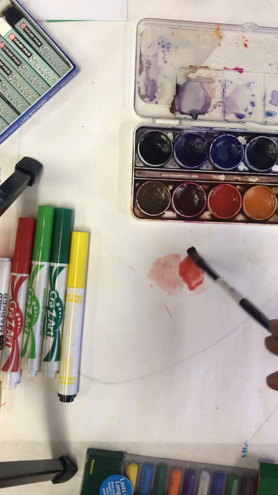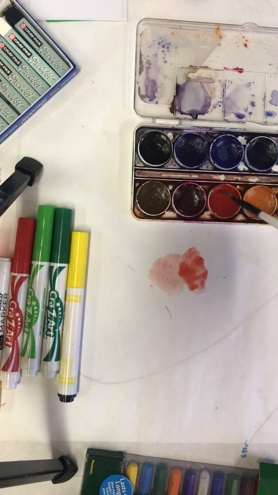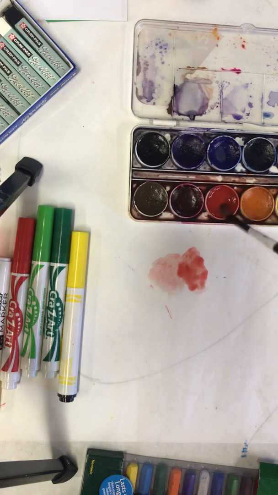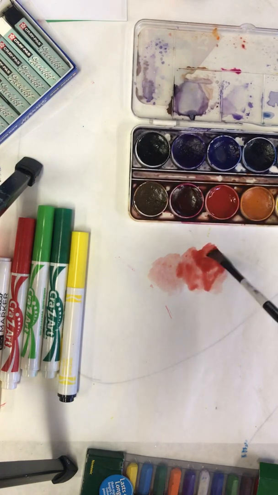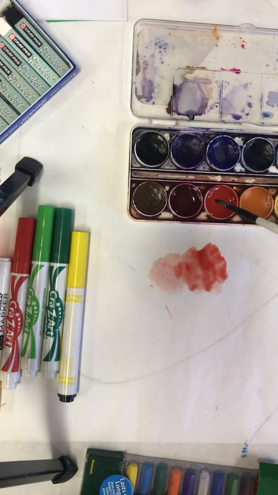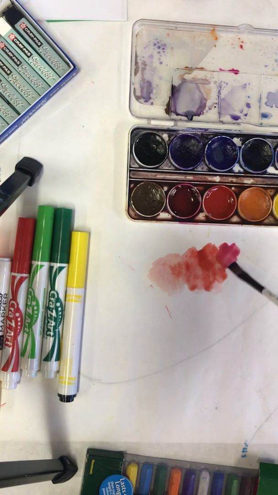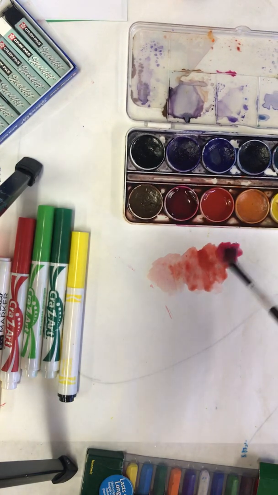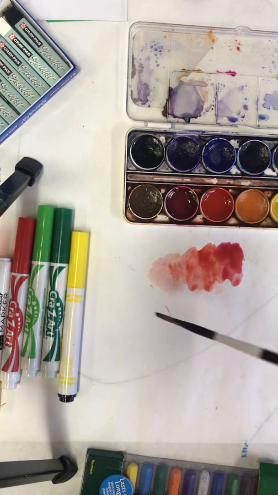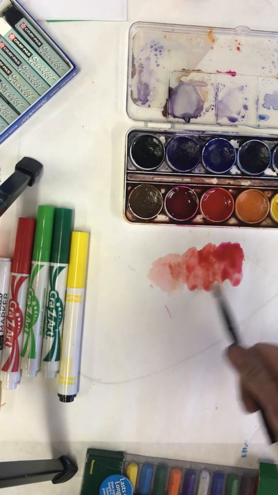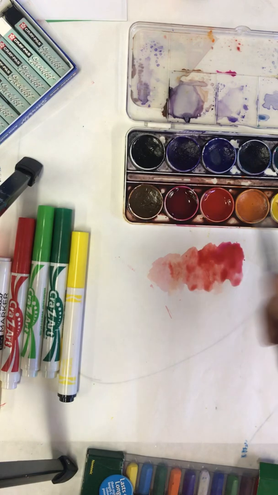Also, depending on your watercolor tray, your pans, you may have darker values or lighter values of one color. This is more of an orange red. This one here for me is more of a magenta red. So by adding that magenta red to my orange red, I can change the value. So just right there you can see 1, 2, 3, 4 different values of red.